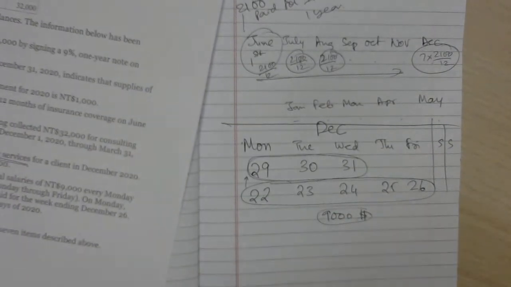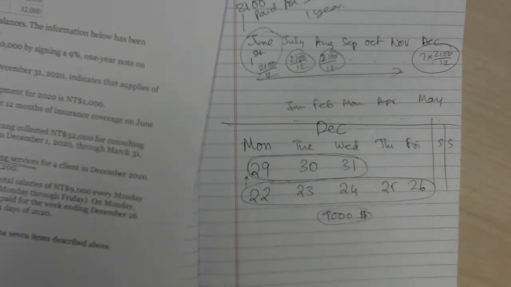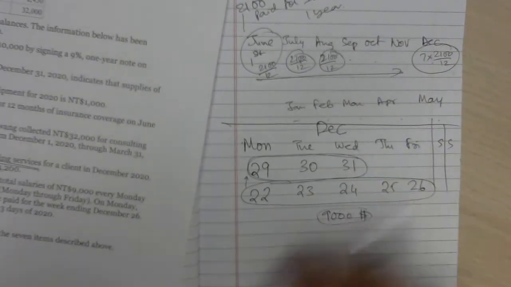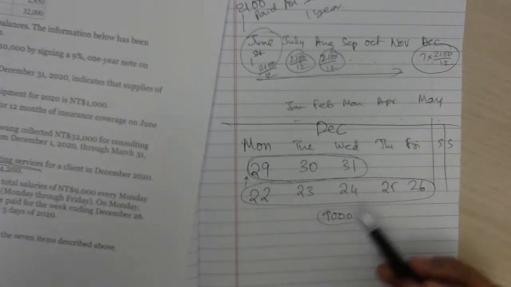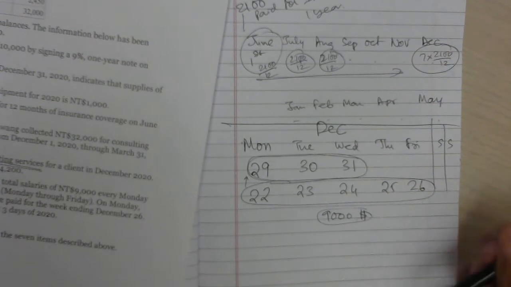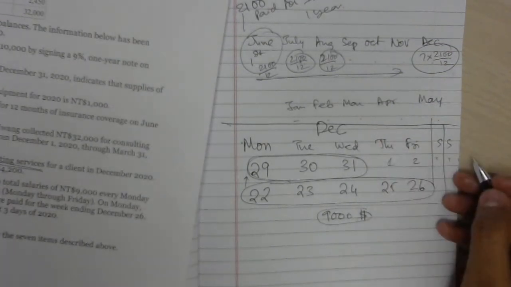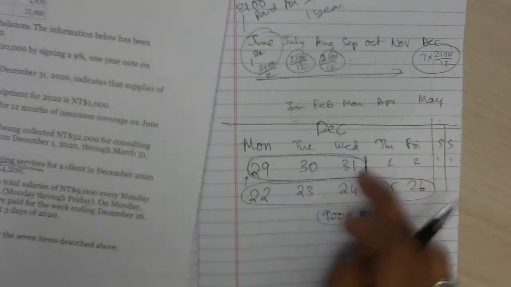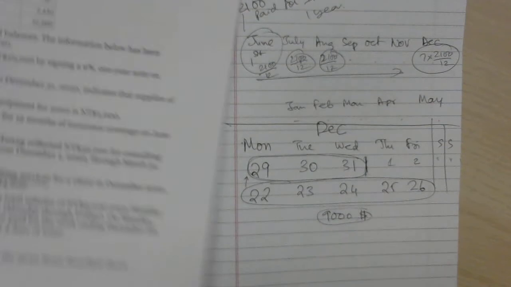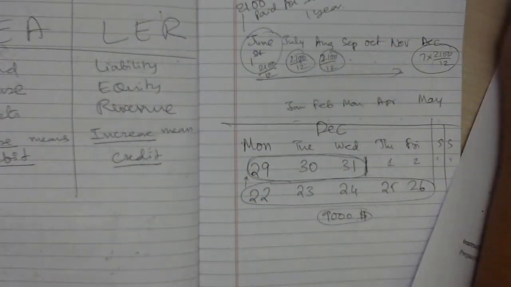So what is the salaries and wages expense for 3 days? That will be your salaries and wages expense, and it is not yet paid. When will it be paid? It will be paid on the first, second, third, fourth, 5th January. But up till here, it will be shown as salaries payable.